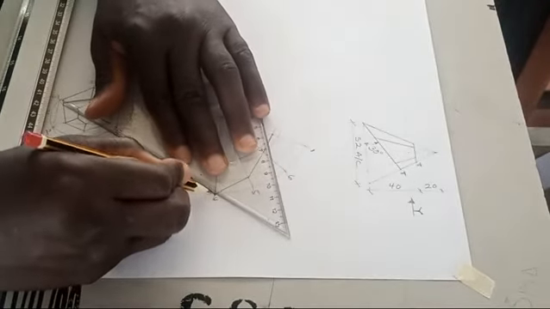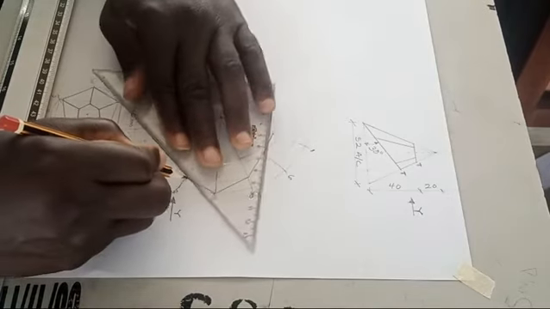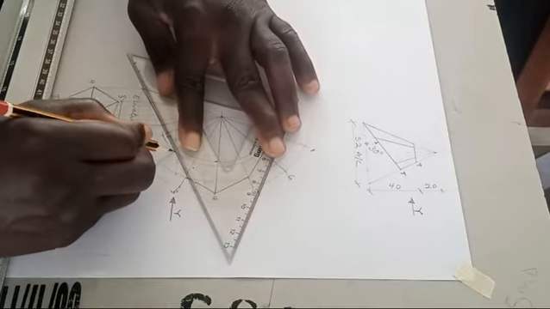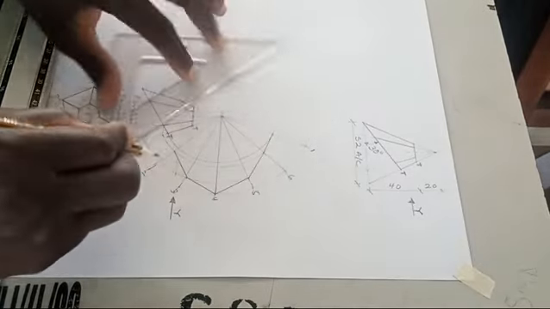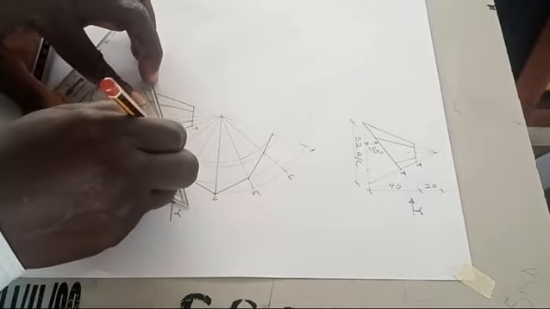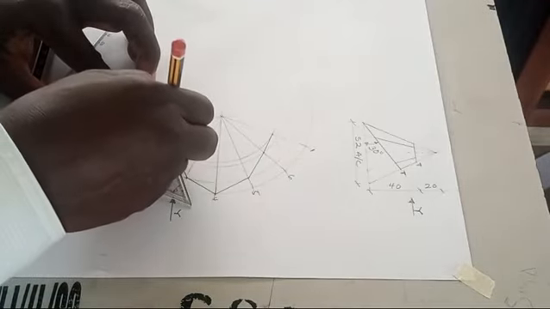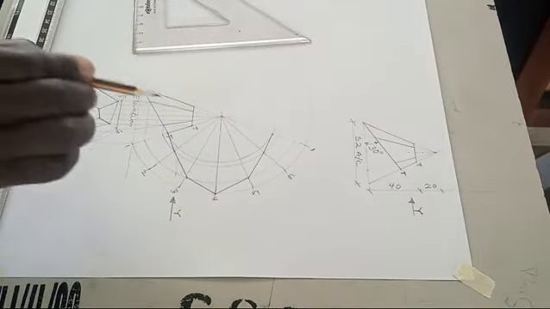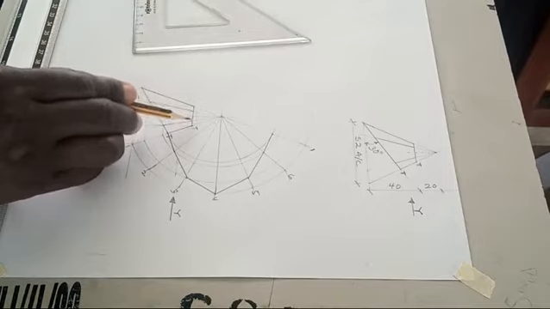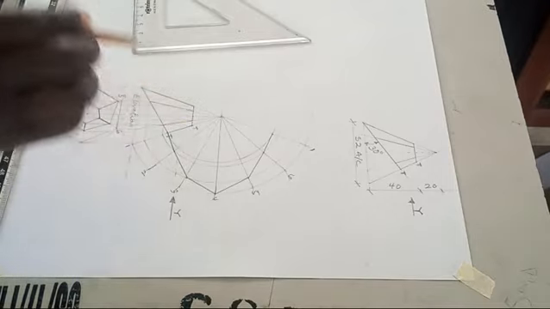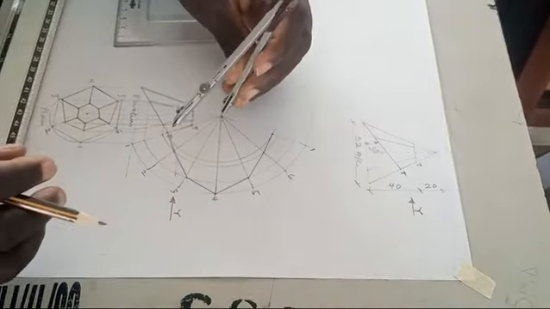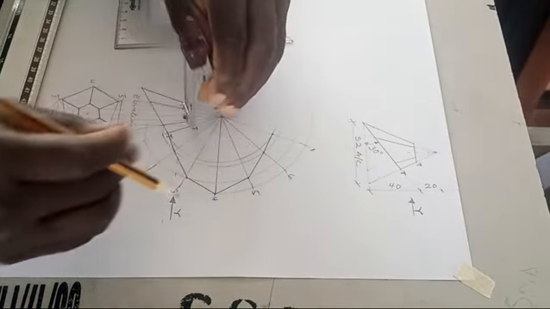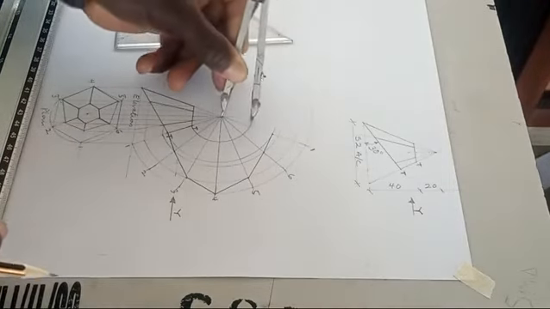Take it here, this, and the last one, this. So that is for the development of the bottom. But don't forget that at the top too is also cut at this point, so you have to develop this one too. So you put it at the top like that, take it to that edge and describe an arc.